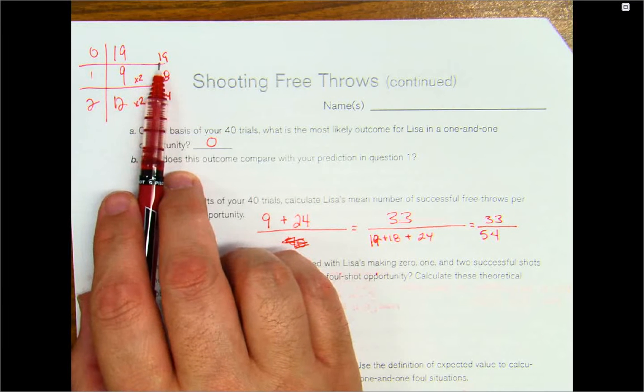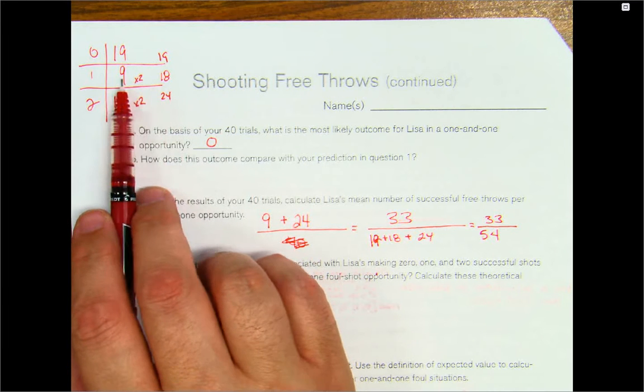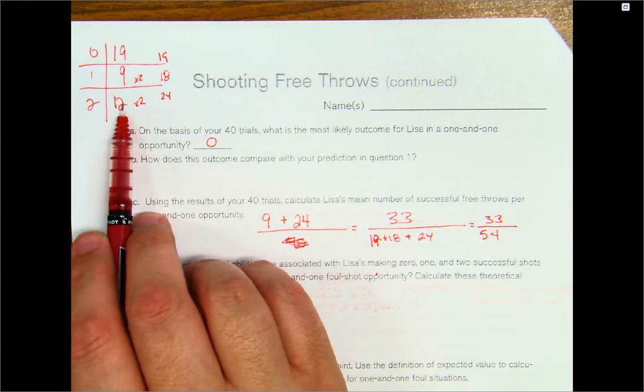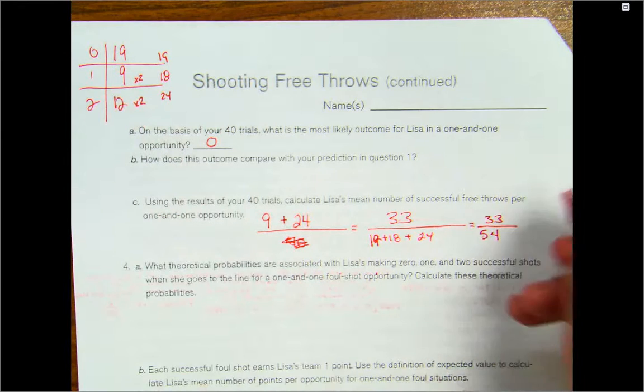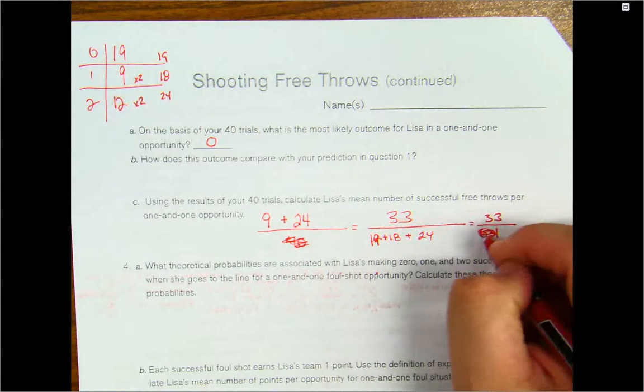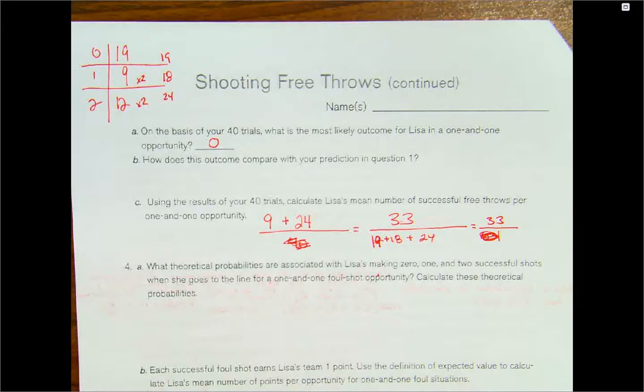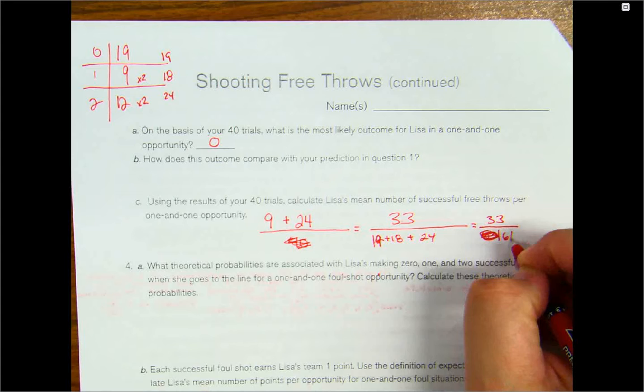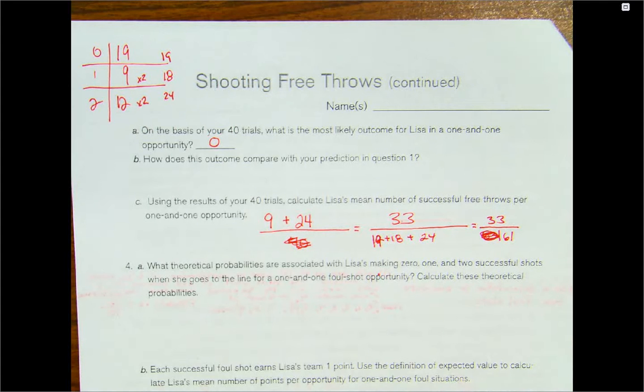So I actually have to change this. (19 plus 18 plus 24). So that's 61. So that's based on the number that you have. So basically for 0, you just put that number there, whatever she got for 0. For these two, you got to multiply them by 2.